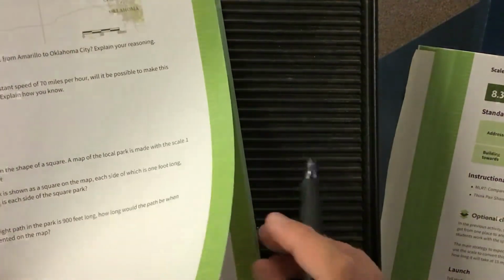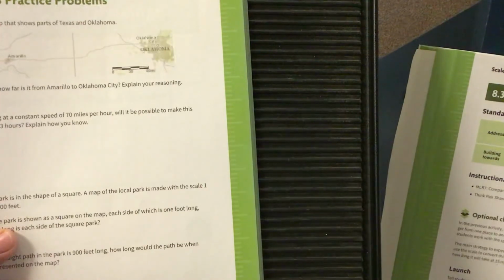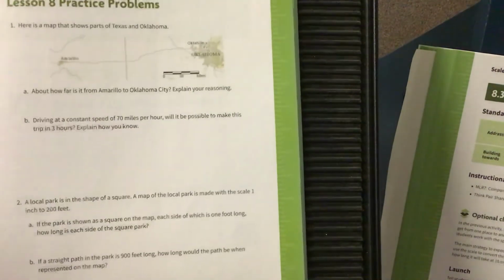Only 2 questions today on page 73. The only thing I want to make note of is that scale. So I want everybody to use the same scale. So please measure that so we can agree on it.